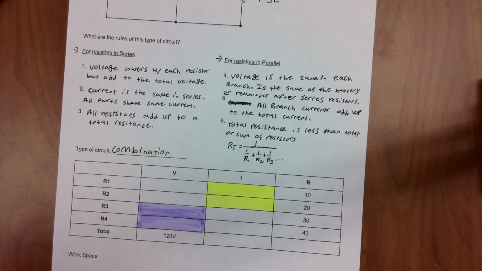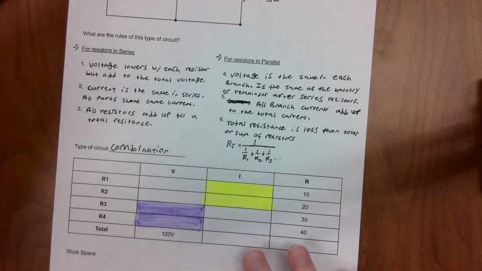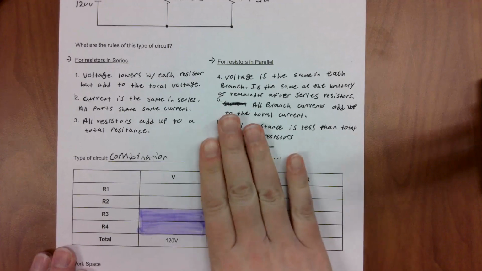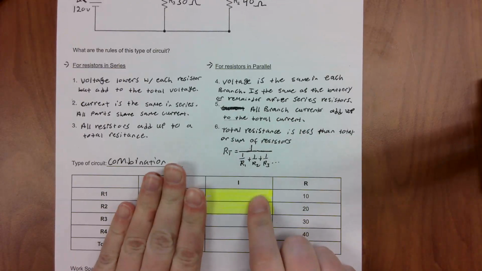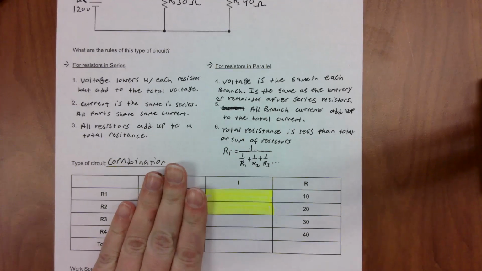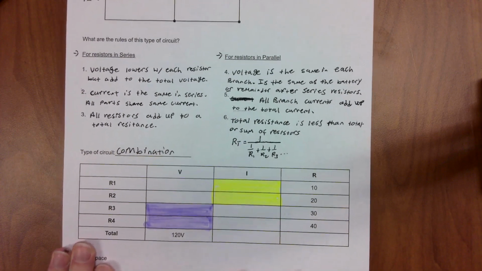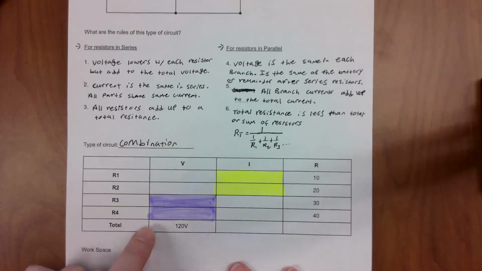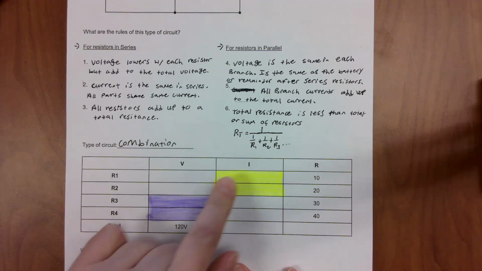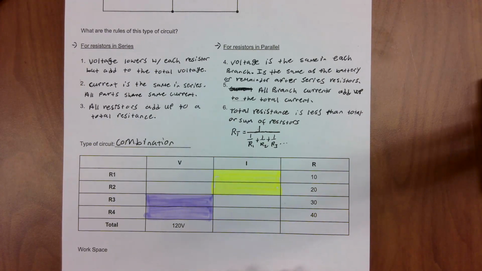So far we know that the numbers here and here are going to be the same to each other, meaning that the numbers in the purple will be the same and the numbers in the yellow will be the same as well. Okay? We still haven't filled anything out, but now we know that we have some clues for these boxes. And we have a good place to start for the other ones.